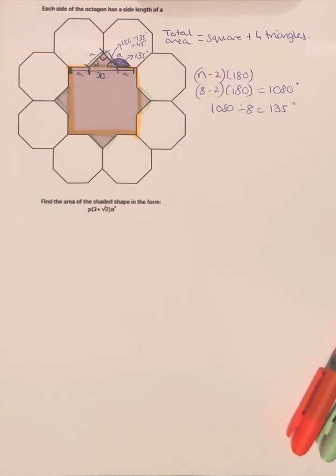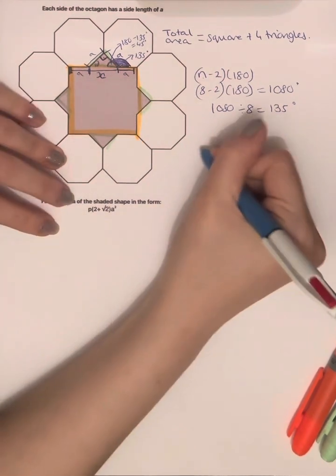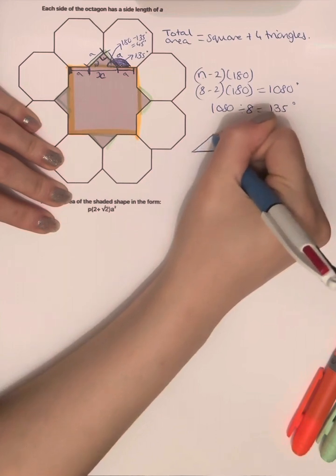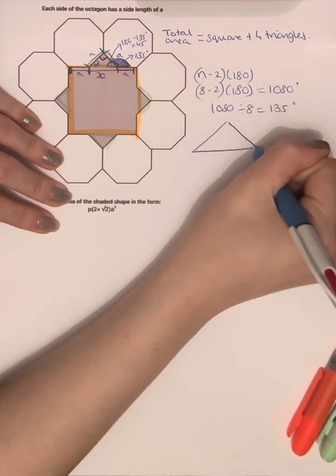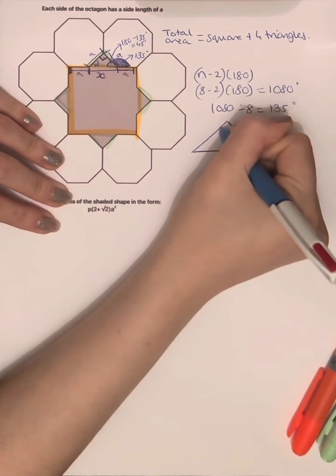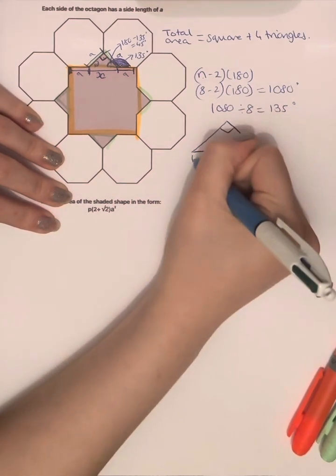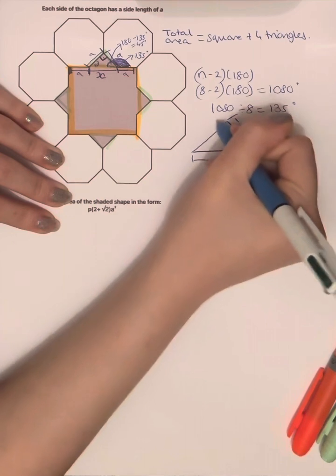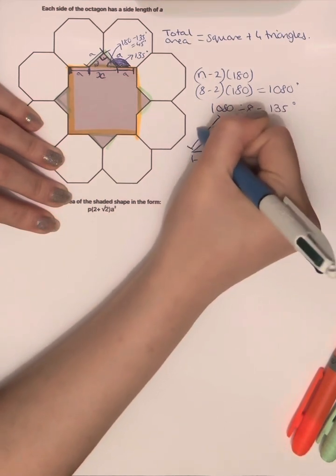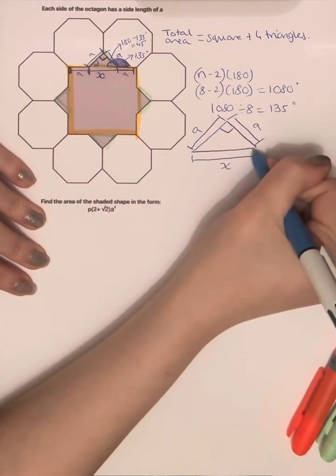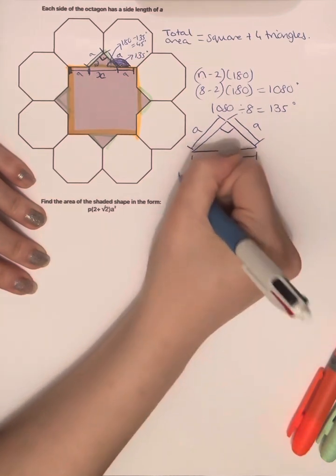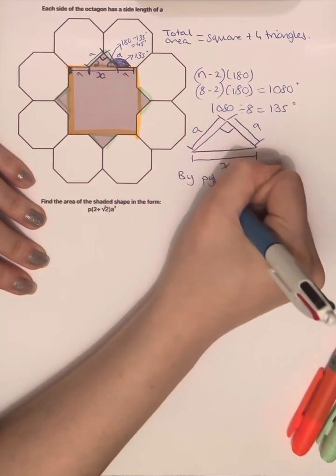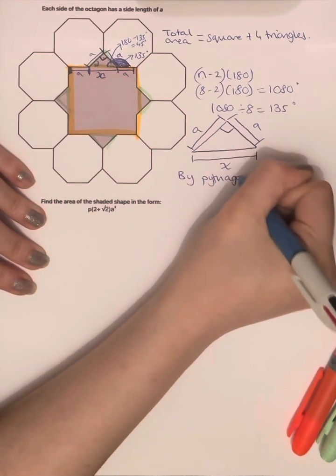Now that we know this is definitely a right angle triangle, we can use this to find out what our x is. Let's draw our triangle out here, just to keep it a bit clearer. X here, and we've got our a's from the sides of the octagon. Right angle triangles, lovely, we can use Pythagoras.